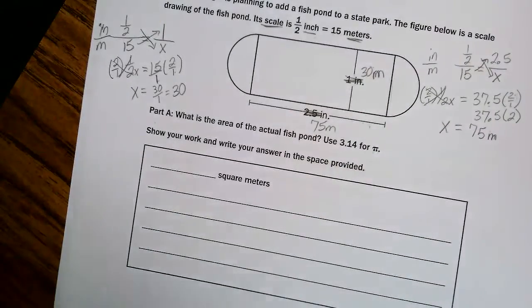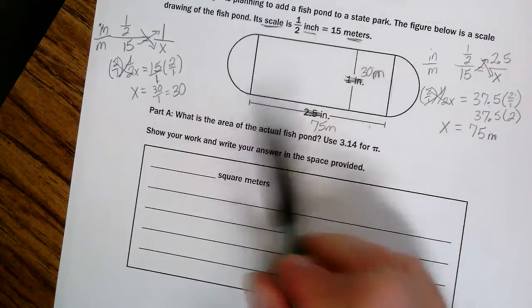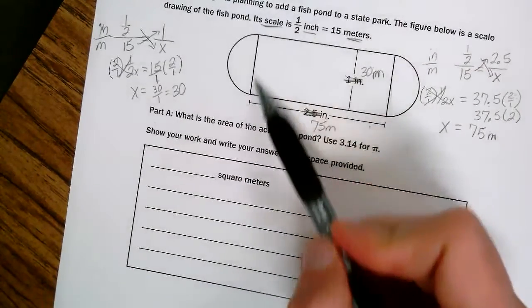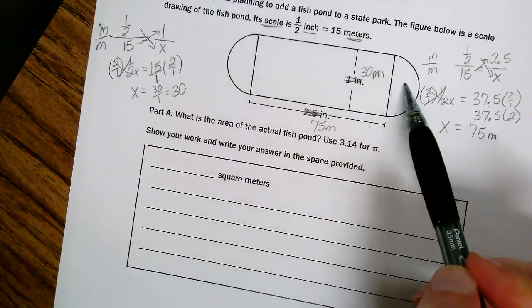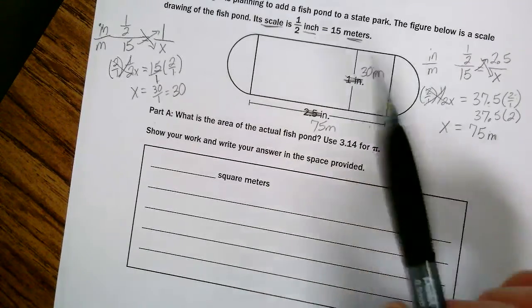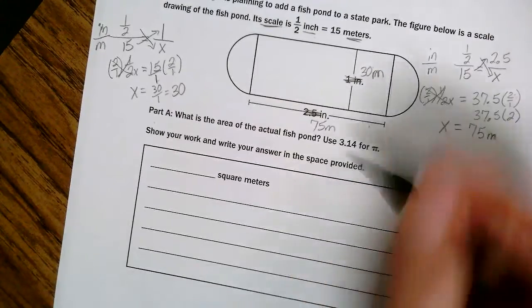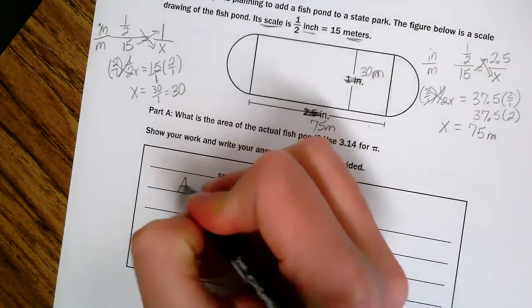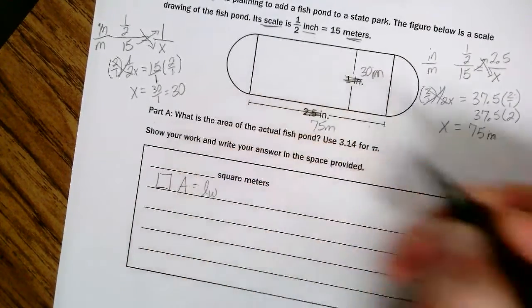Okay, now to find the area of the actual fish pond, I've got two different shapes here. I've got a rectangle in the middle, and then I've got half a circle on each side, which if I put two halves together, then I get a whole circle. So I'm going to start with the area of my rectangle. Remember, it's length times width.